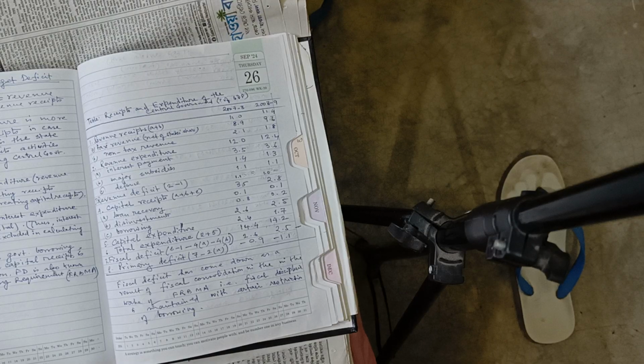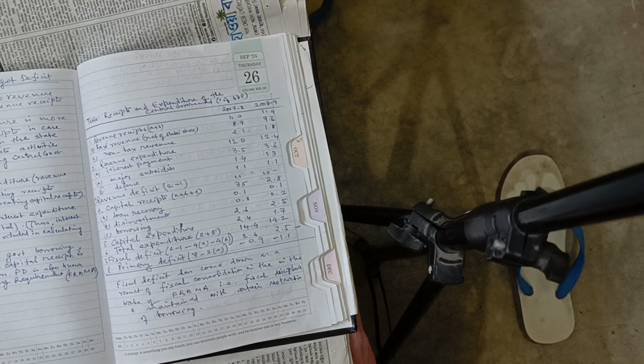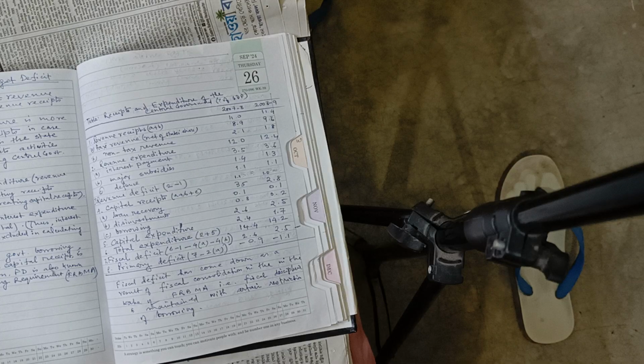Next is 1.7. Total expenditure is 2 plus 5, which means capital expenditure plus revenue expenditure is equal to total expenditure: 14.4, 14.2.